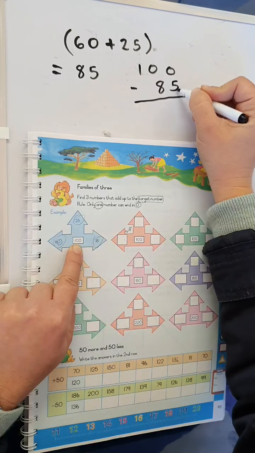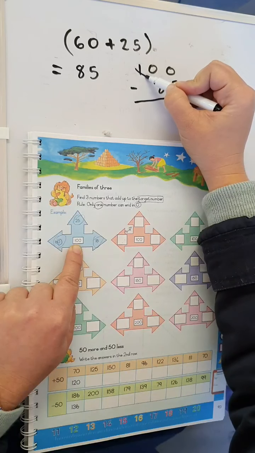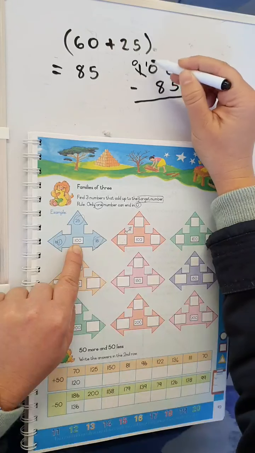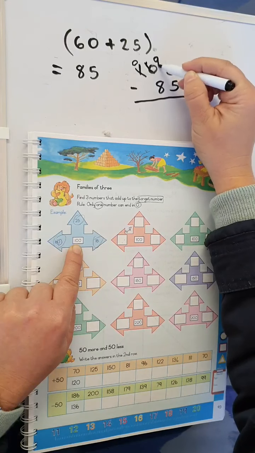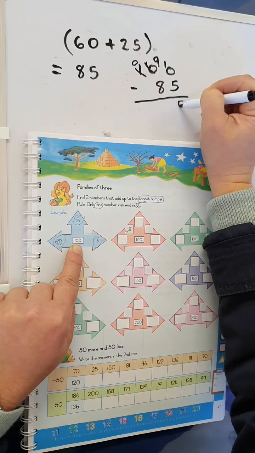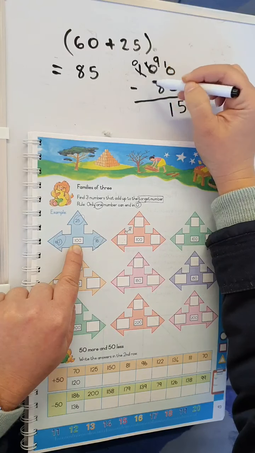Again, 0 cannot take away 5. We cannot borrow next door, so next door is going to borrow next door. Now 0 can borrow, it becomes a 9. This one becomes a 10. 10 minus 5 equals 5. 9 minus 8 equals 1, and 0, 0.